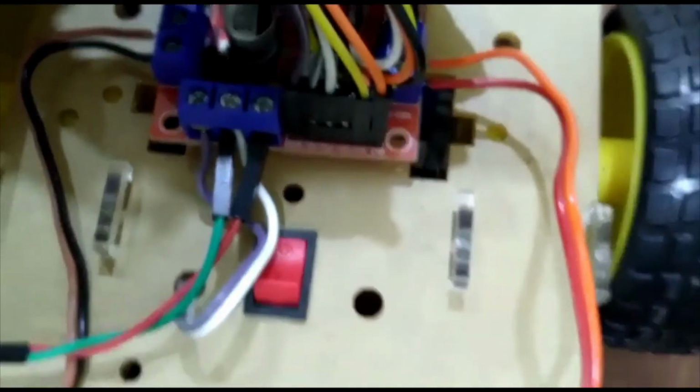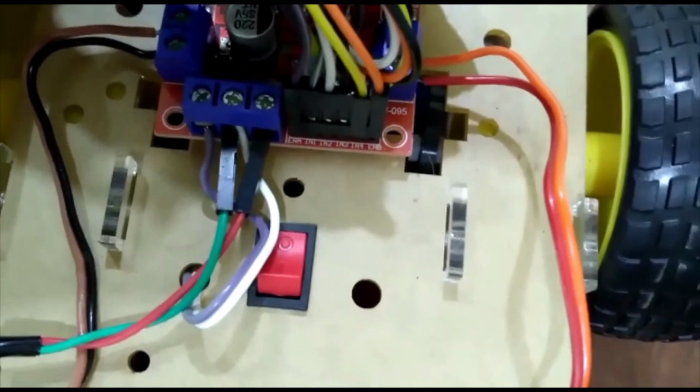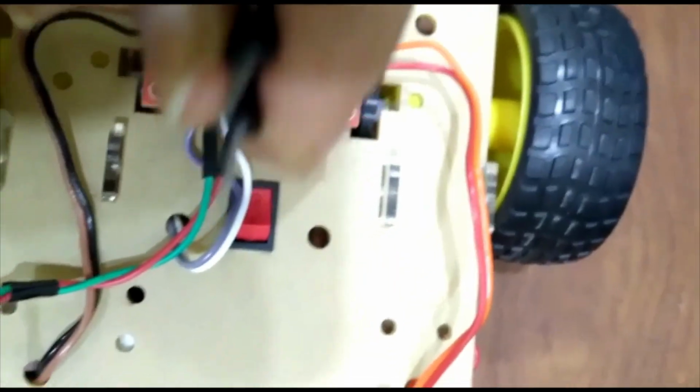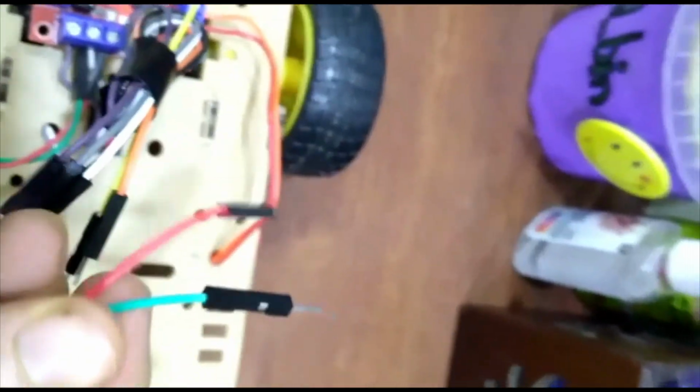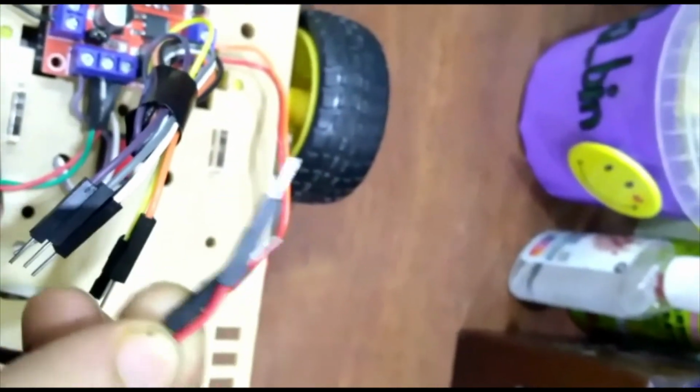Now in the motor driver, like you can see, I have already connected the in 1, in 2, in 3, in 4 and so on pins, along with the ENA and ENB. Now these connections are to be further connected with the Arduino, and these two wires coming out of here, this one is for VCC and this one is for ground. This also we will be connecting to the Arduino.